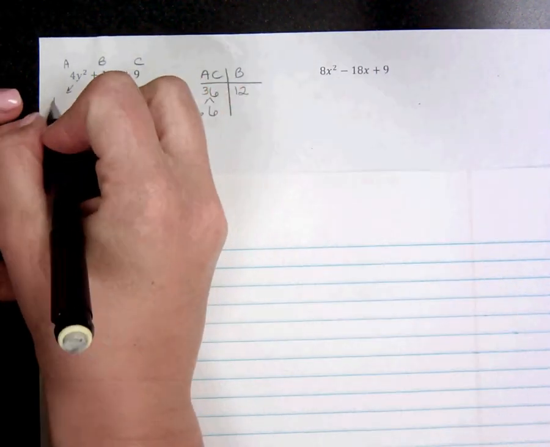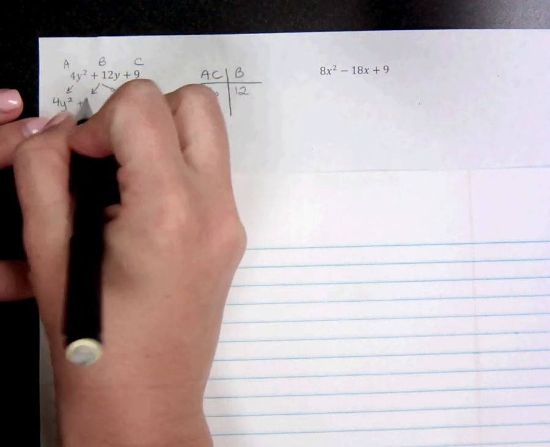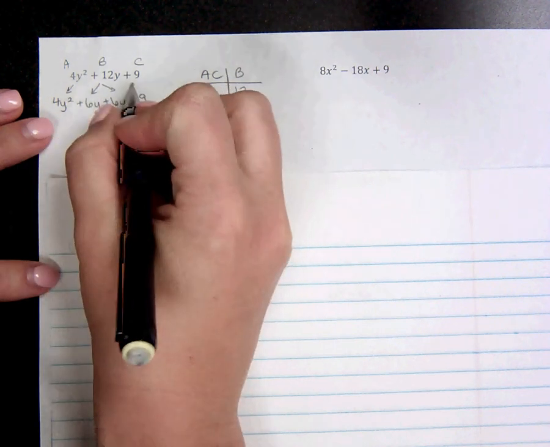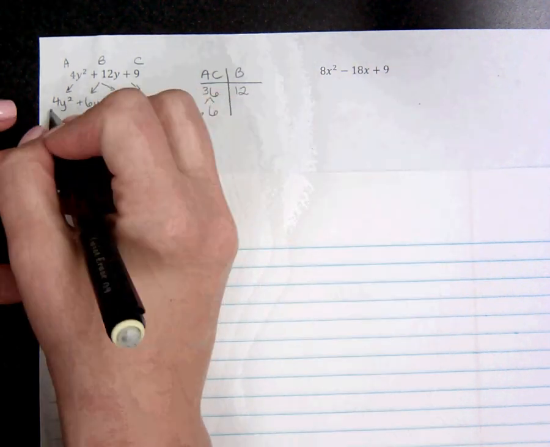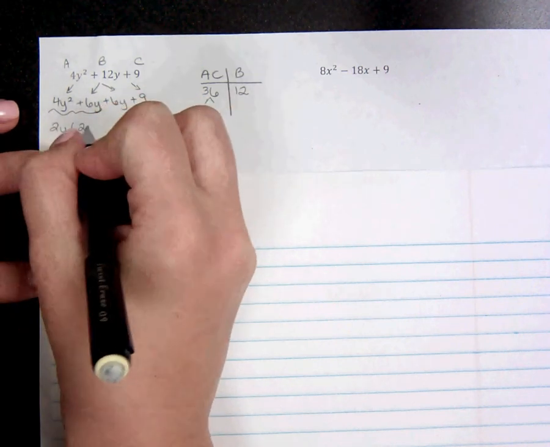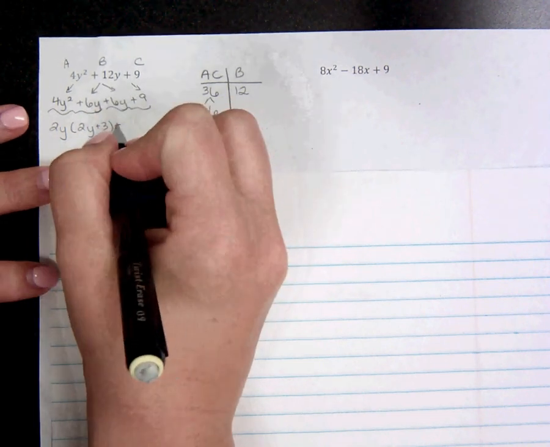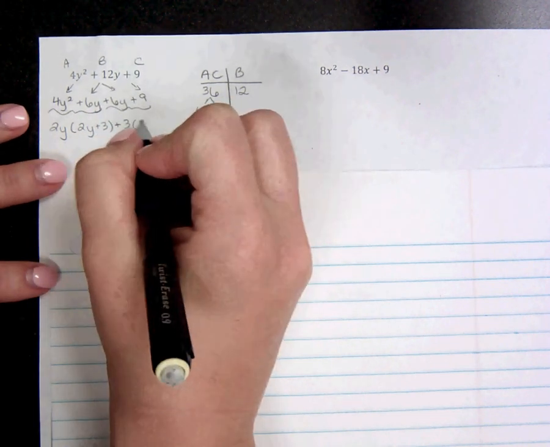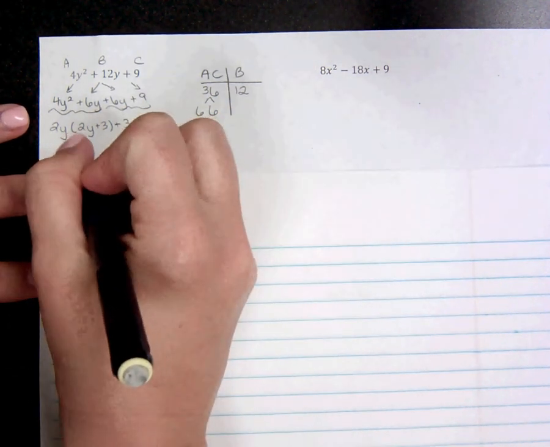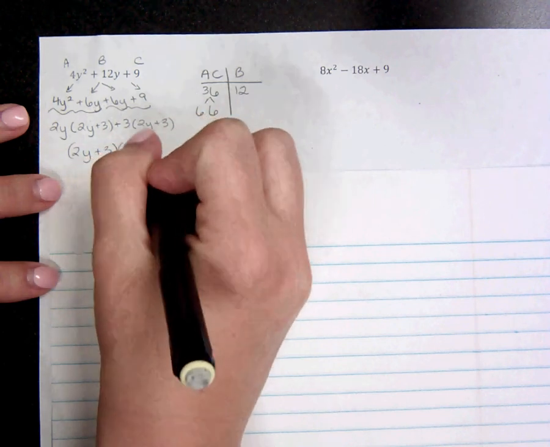So I'm going to take this, so I have 4y squared. I'll split the middle term into 6y and 6y, and then plus 9. Look at the first two terms, take out what's common, write down what's left. The second two terms, take out what's common, and write down what's left. And a factored form would be 2y plus 3 times 2y plus 3.